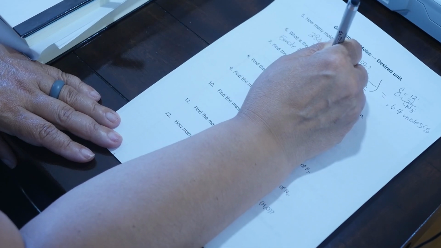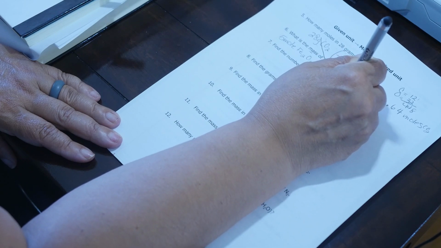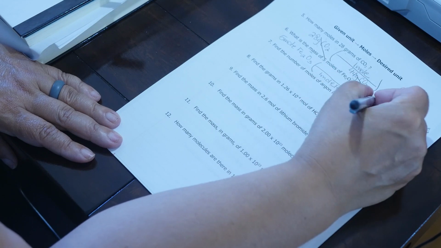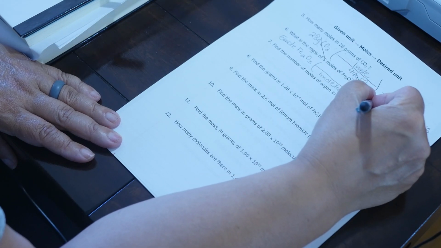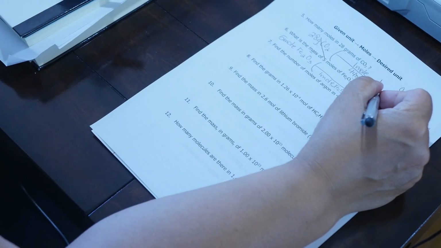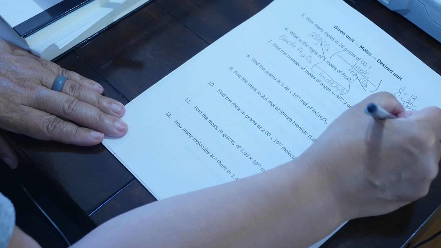So what do I know? I'm going to set up my problem. I have to figure out what the mass of 1 mole of iron oxide is. Fe is 56 times 2.